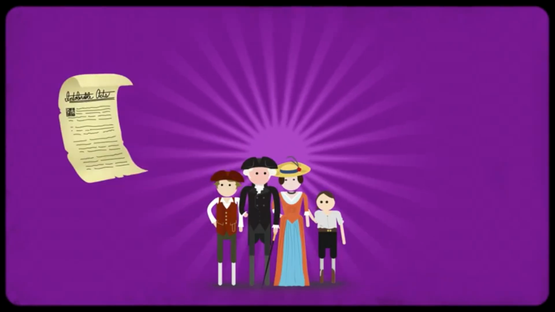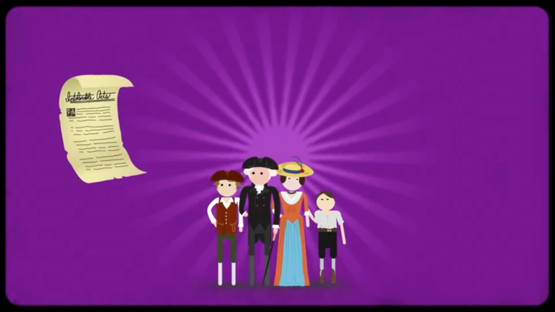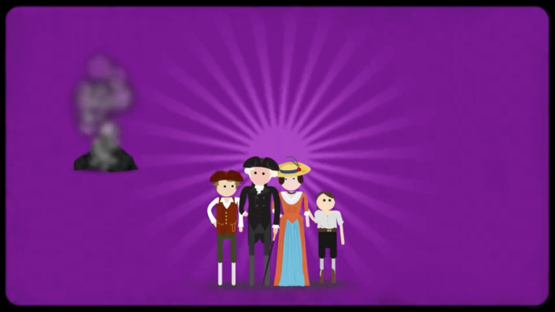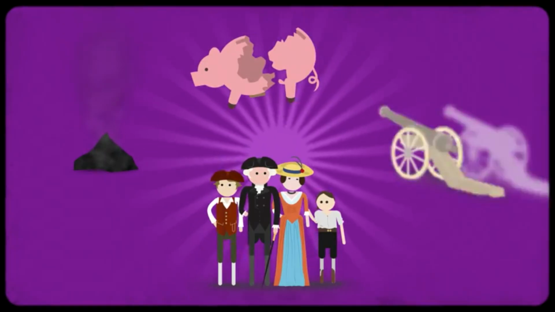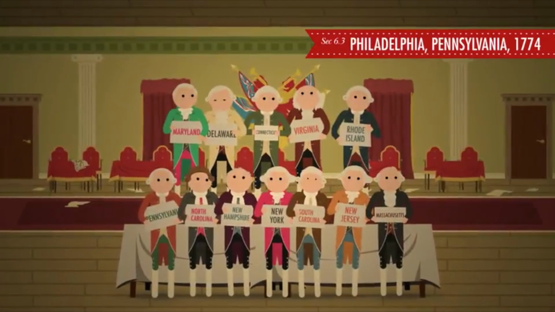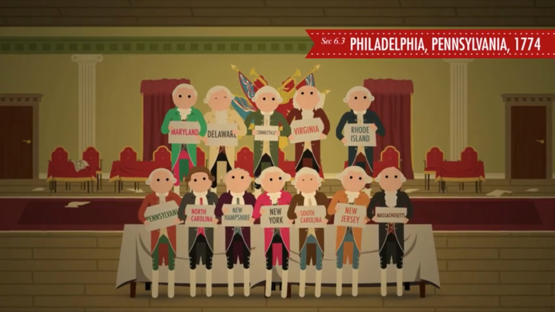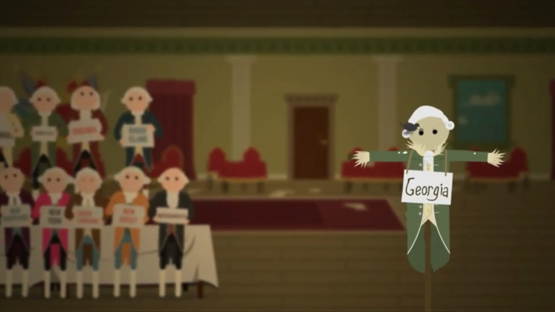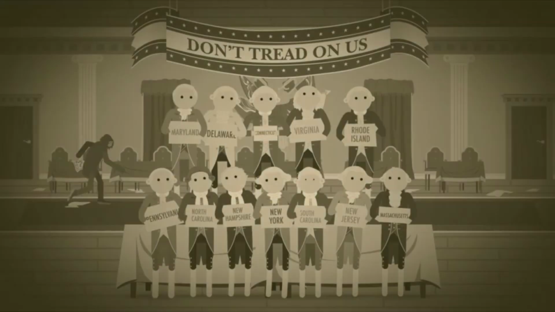First, Massachusetts passed a set of resolutions calling for colonists to 1. Disobey the Intolerable Acts, 2. Stop paying taxes, and 3. Prepare for war. And in September 1774, a group of delegates from 12 of the 13 colonies, all but Georgia, met in Philadelphia to coordinate the resistance to the Intolerable Acts.